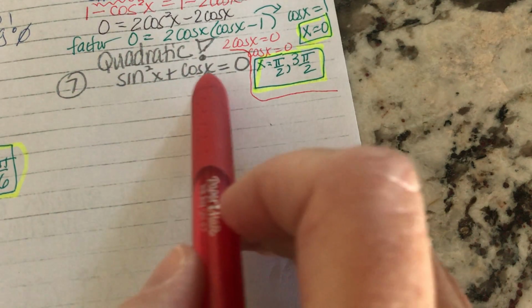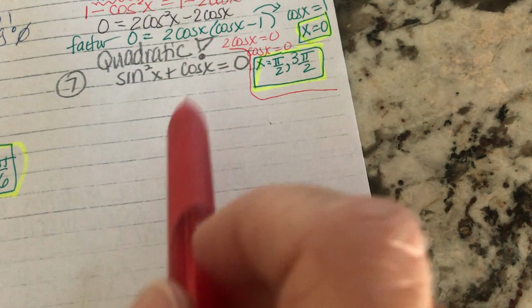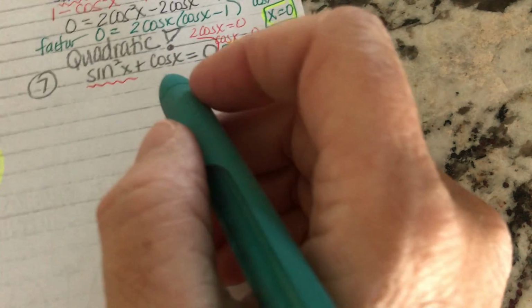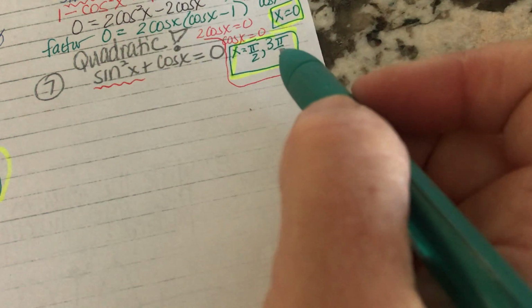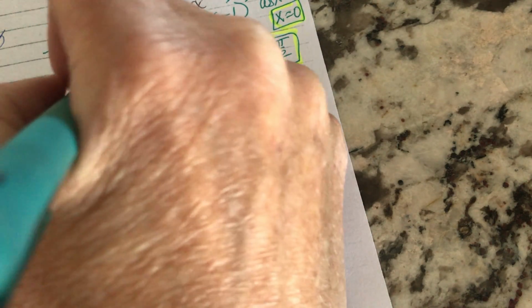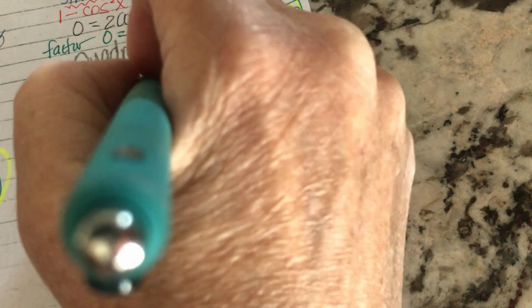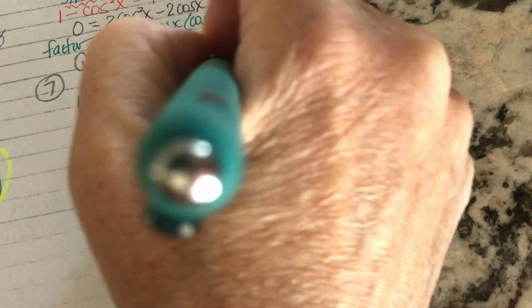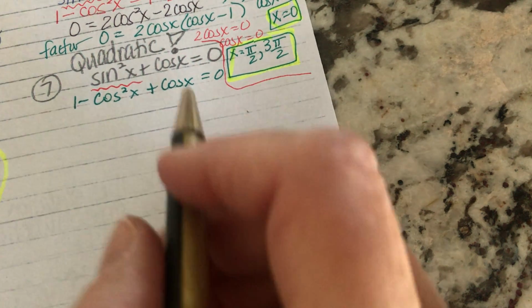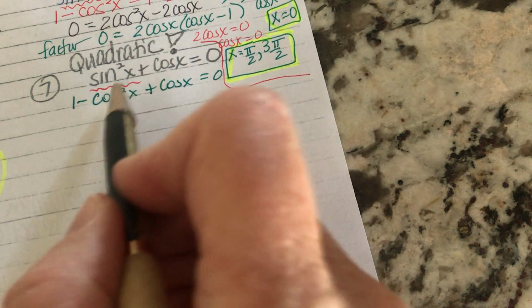So sine squared x plus cosine x equals 0. We need these to be in the same trig function. So this sine squared has got to go. So we're going to change that out using the big kahuna again. So sine squared is really 1 minus cosine squared x plus cosine x equals 0. Step one. Now it's a quadratic because of the squared.